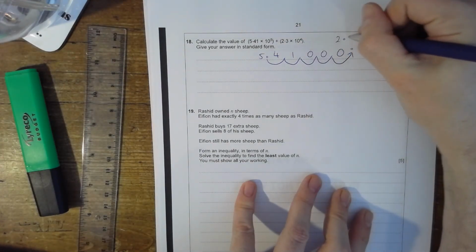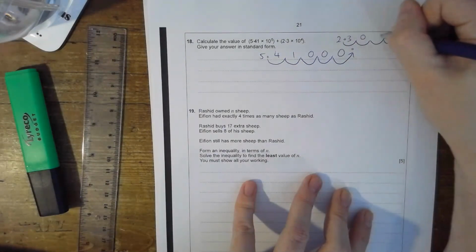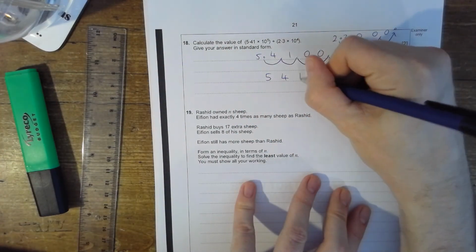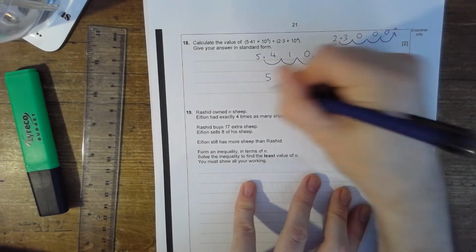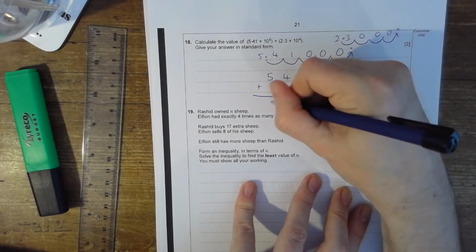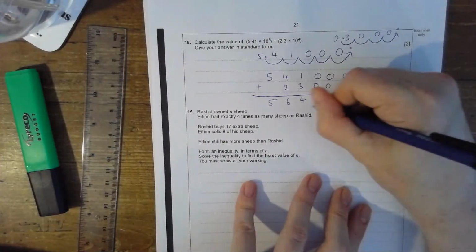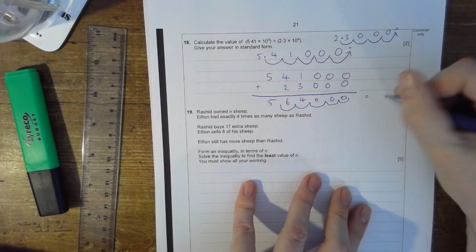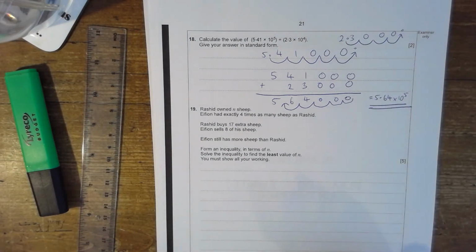Similarly, with the 2.3 times 10 to the 4 would move it 1, 2, 3, 4 places here. So I have zeros there, there, and there. So now I'm just going to line those up in column addition. And then add them together to get 5, 6, 4, 0, back 1, 2, 3, 4, 5 places, then it would be a number between 1 and 10. So 5.64 times 10 to the power of 5.